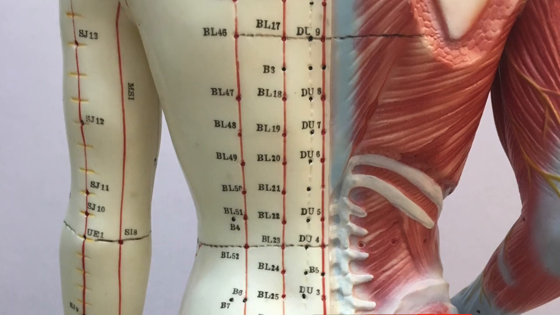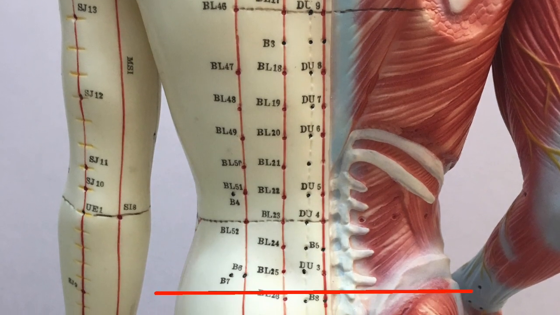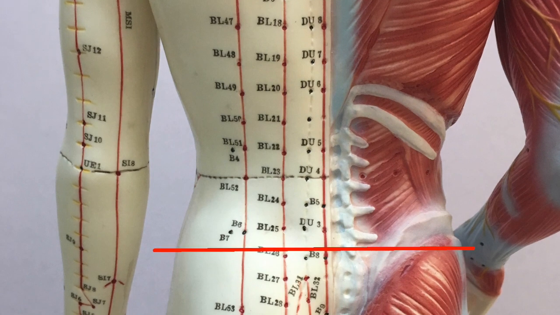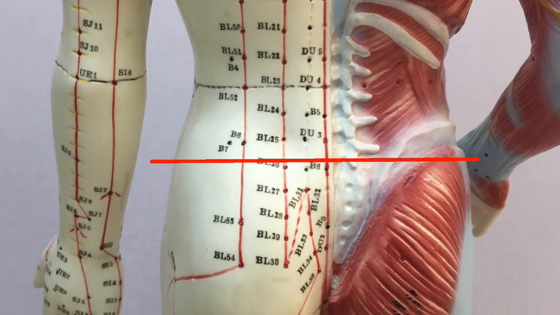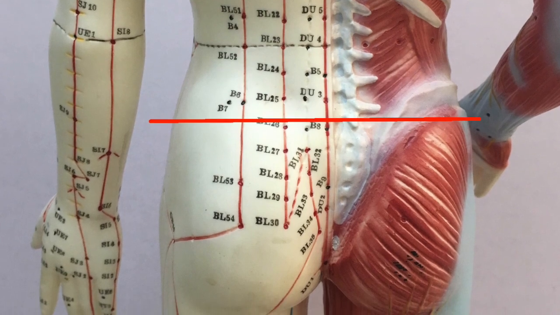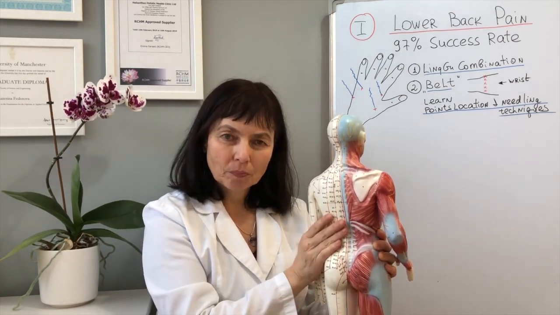The method that I'm going to teach you today will work for the pain which is above lumbar 4 or 5. So anything below that will be another approach. And the question that you ask your patient is, which side is more painful?